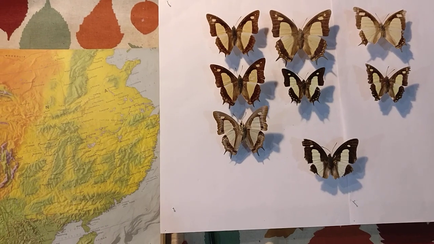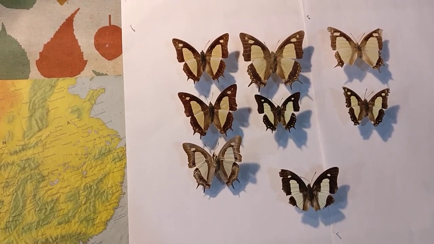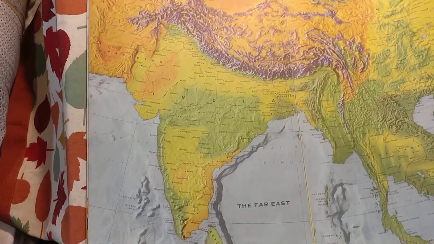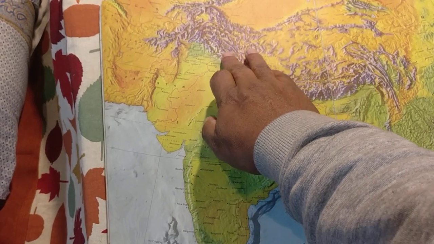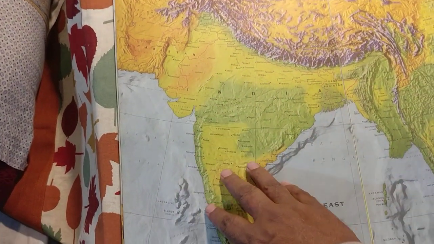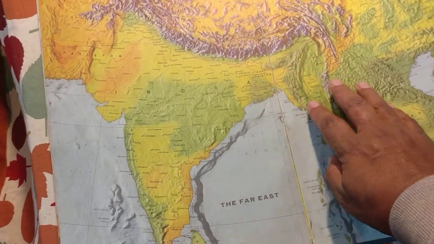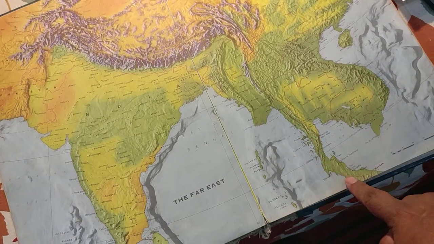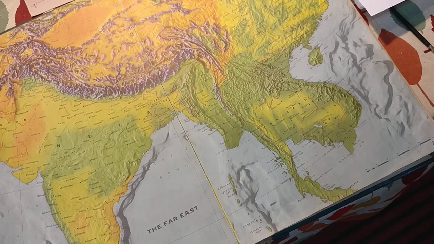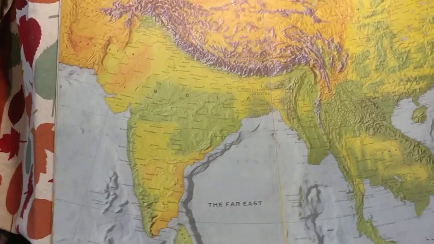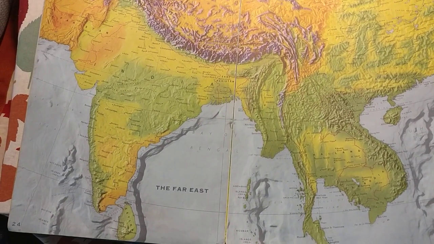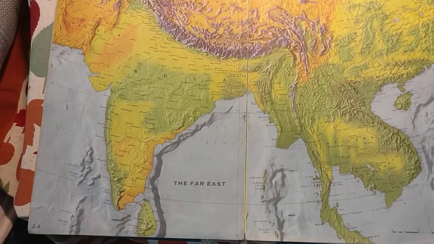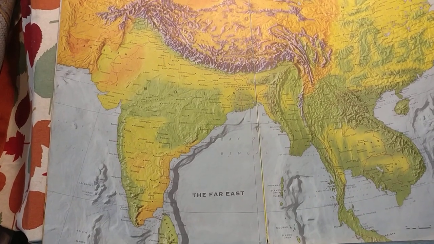Now we come to the case of the common Nawab, which occurs, or was believed to occur, throughout India, from here about Kulu, downwards, over here, along here, down through Indochina, up to China, over here, down through Malaysia, down to Sumatra, Java, and Borneo. Quite a large distribution. And then it turned out that actually there are more than one species involved. This common species was called the common Nawab, Polyura athamas.